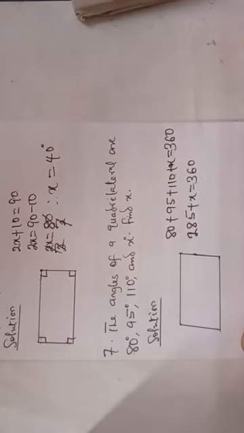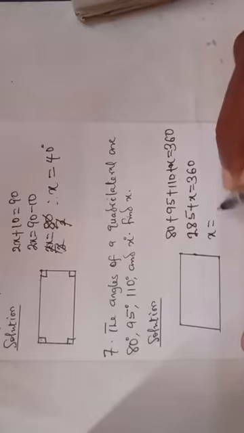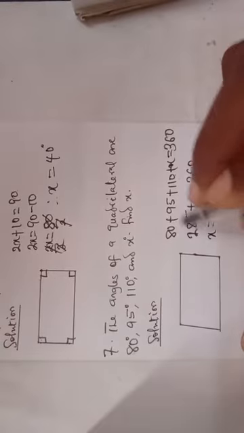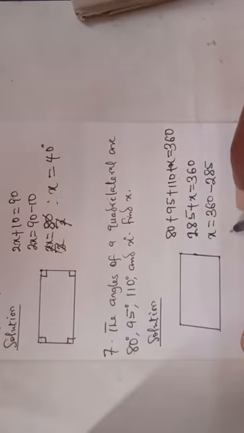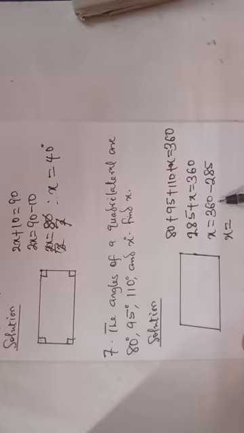Is that okay? Now, here, what do I do? Collect like terms. I'm going to have that x is equal to 360 minus 285. If you remove this from this, what are we going to have?